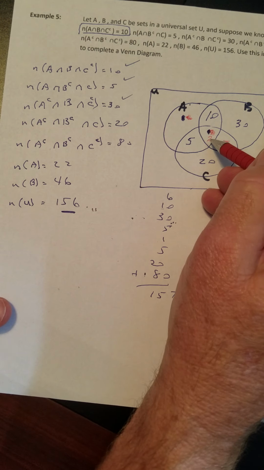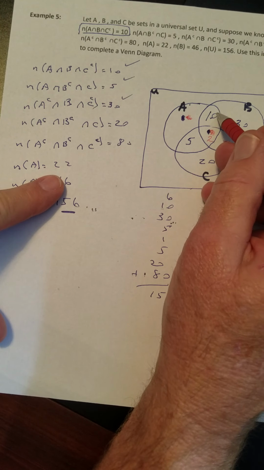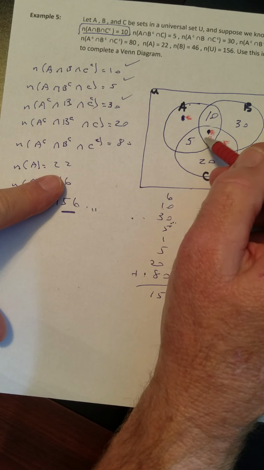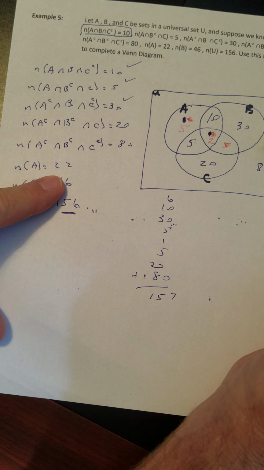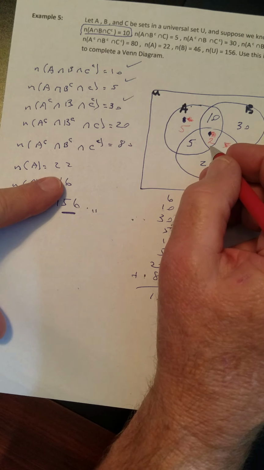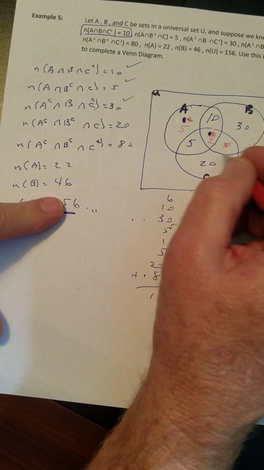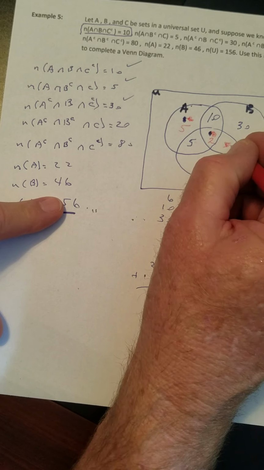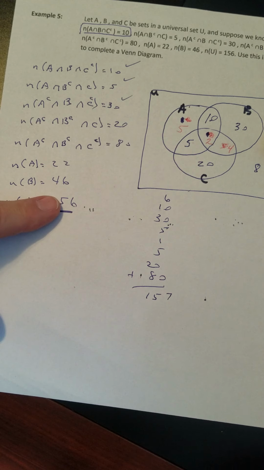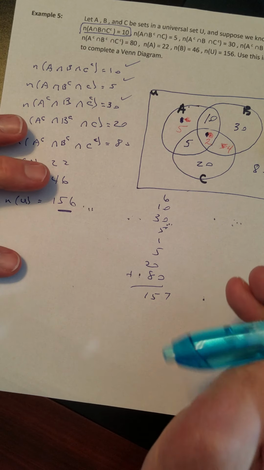So if this is a 2, A had 22. So 10, 2, and 5, that's 17. 22 minus 17, that would have to be a 5. And for B, there's 46 altogether, so I got 30, and 10 is 40, plus 2 is 42. This would have been a 4. Okay, now let's add those up and see what we get.